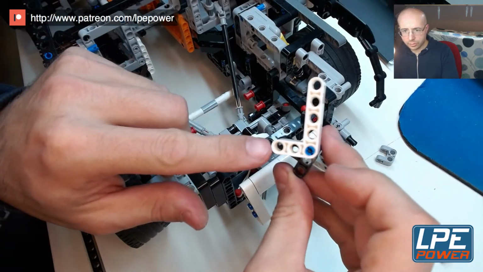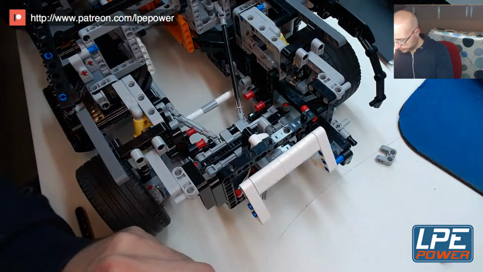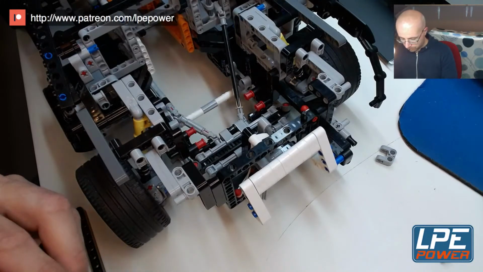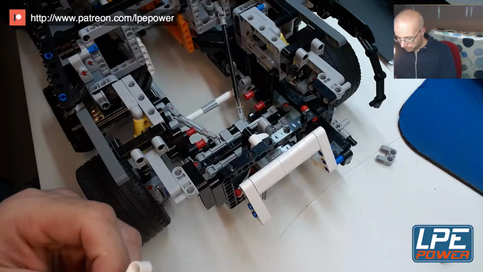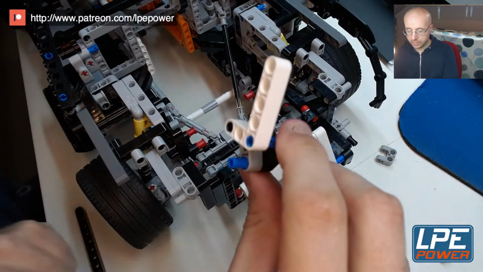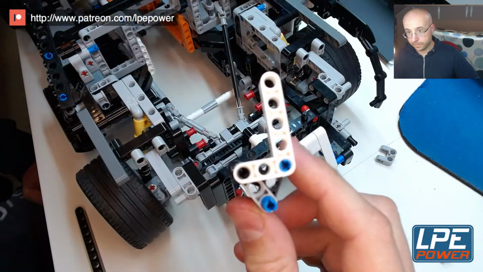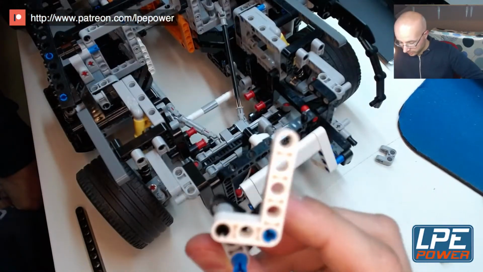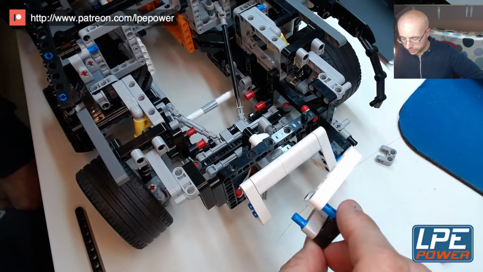So obviously this hole here and this hole here are not aligned. However, this works. This is perfect. So you cannot move this up and down, and it works. So this is the way we are gonna use this.